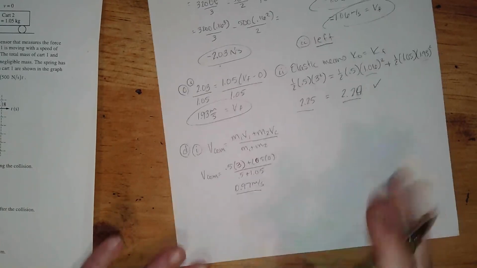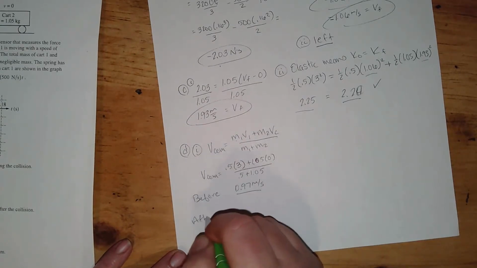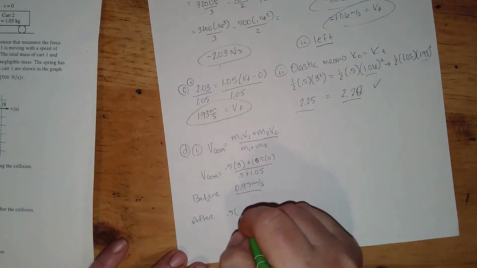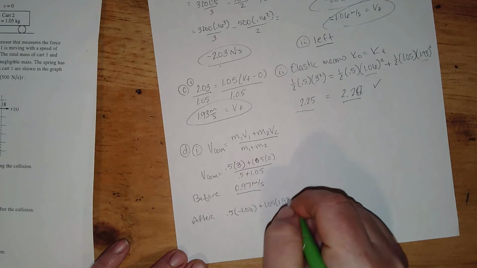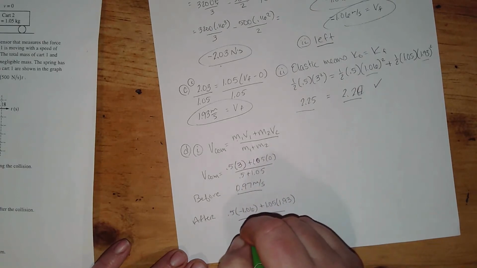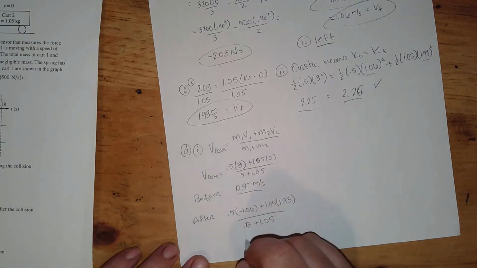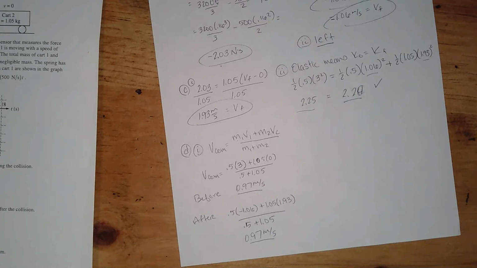Now, just to show you that it does work, if I do it after, this is before. If I do it after, momentum's got to be conserved. So we do it after, we've got 0.5 moving at negative 1.06, and I've got 1.05 moving at 1.93 divided by 0.5 plus 1.05. You do the math on that. Holy cow, I get 0.97. So it doesn't matter which way you go about that, you can do it either way.